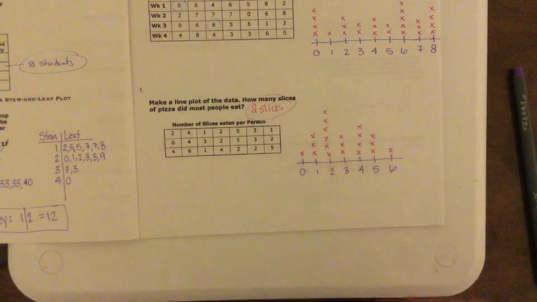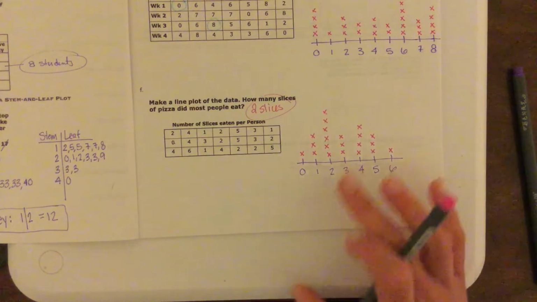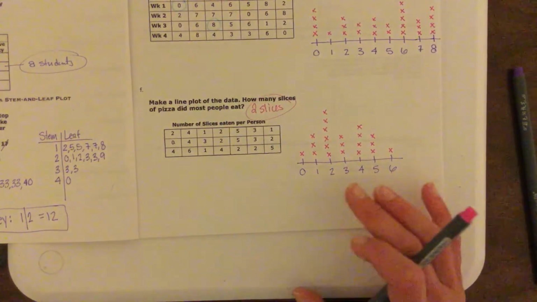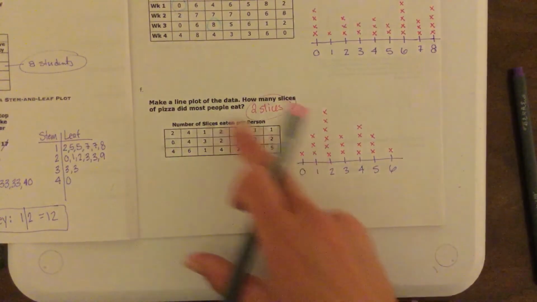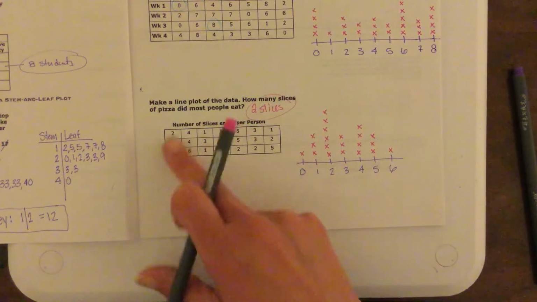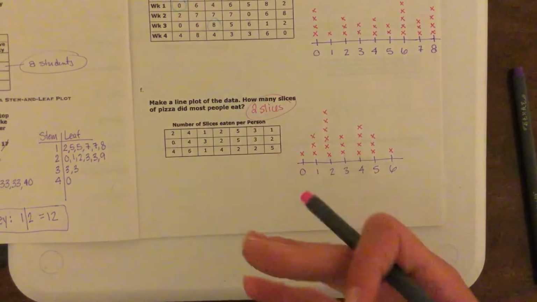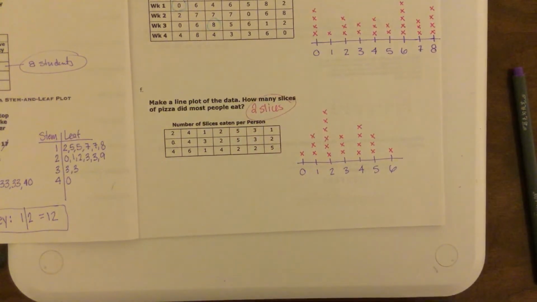Okay, and so they do this with data to help get an idea of where it spreads and most common, most frequent things, and just helps you get a better image of the data more than just a table. So yes, this is nice and neat, but it doesn't really give me a good visual of what's going on.